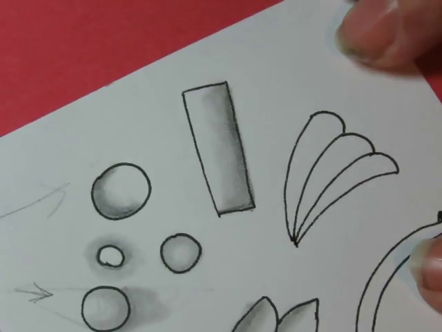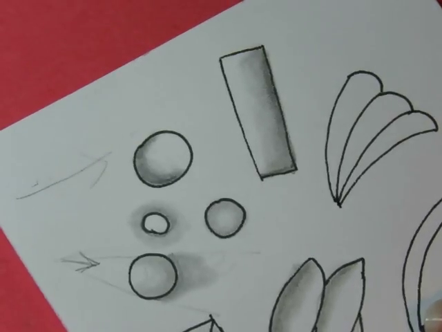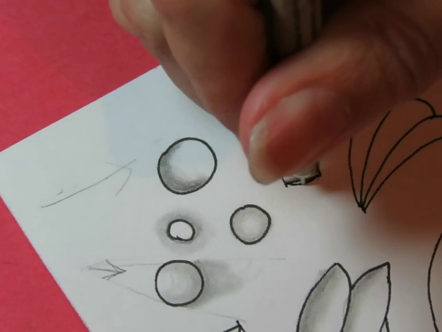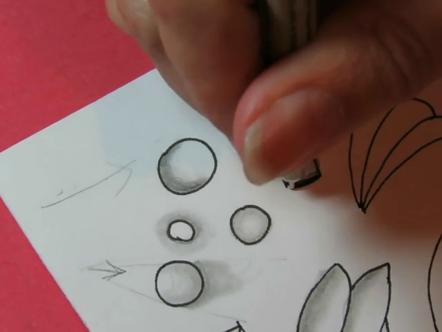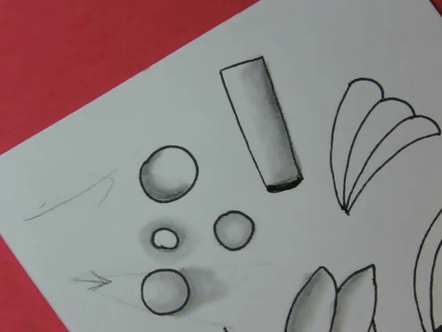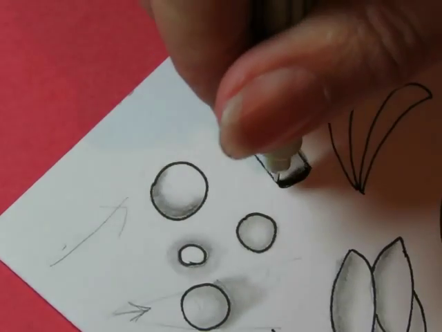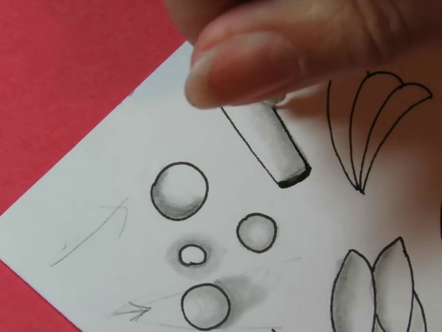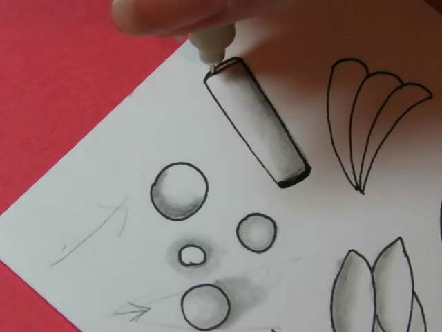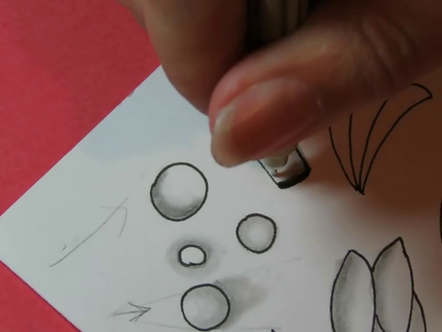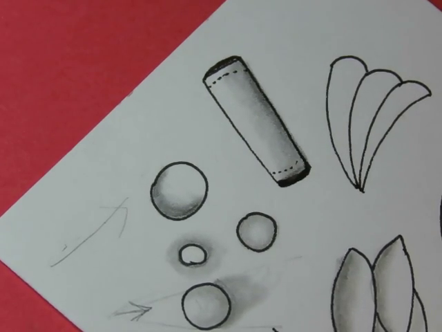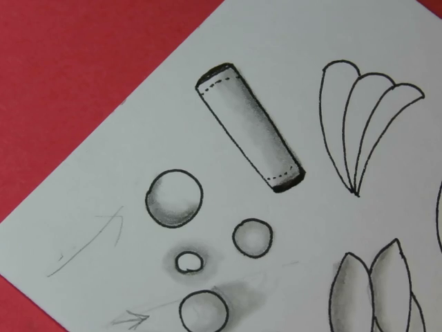Now all of a sudden it's more like a pipe, especially if you made these ends curved. If you had made these a curve, look at that. Now all of a sudden you've got a cylinder or a pipe or something, because you've shaded one side.